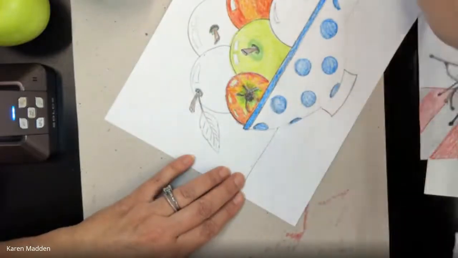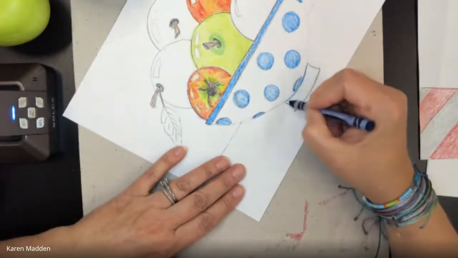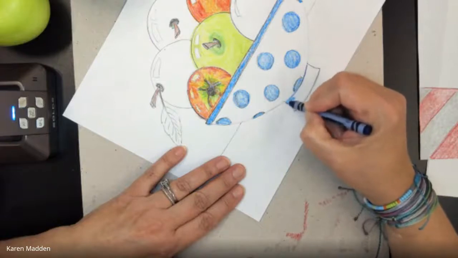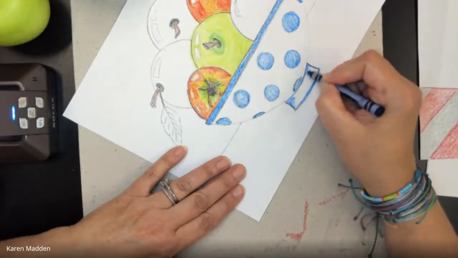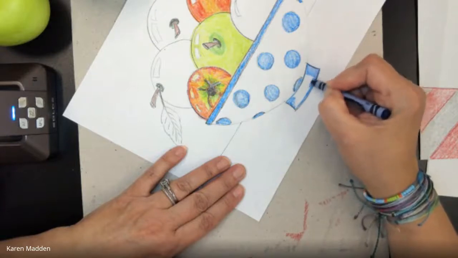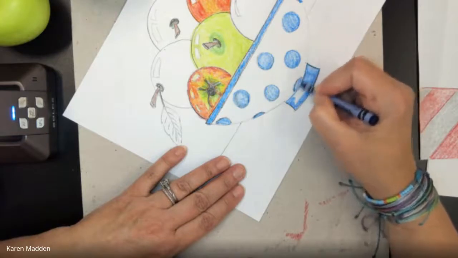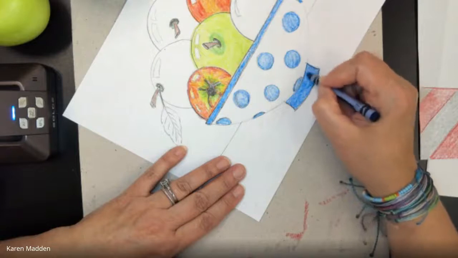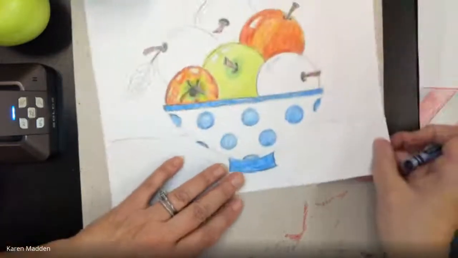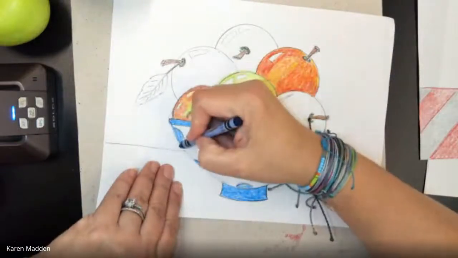And then I think I'll even do the base down here in this blue. I want to go around my line. This is one way that we can help ourselves stay in line, is we can outline with the color first and then go back in and color in the area. So I think I am going to go ahead and outline this.